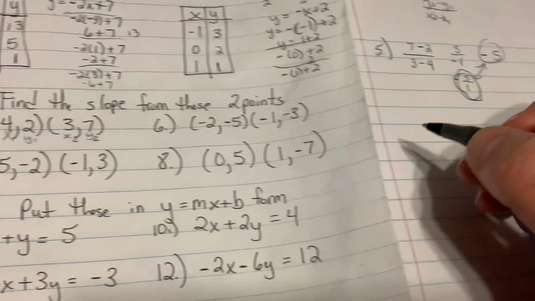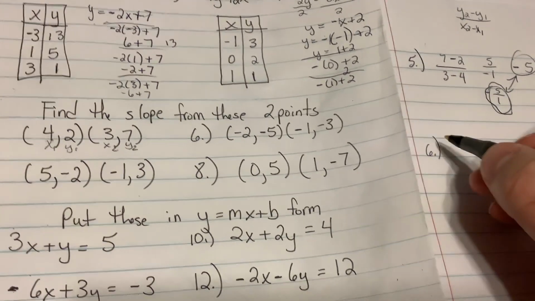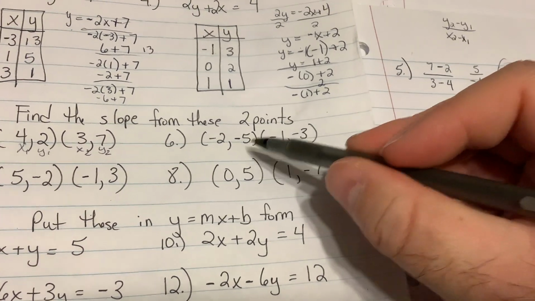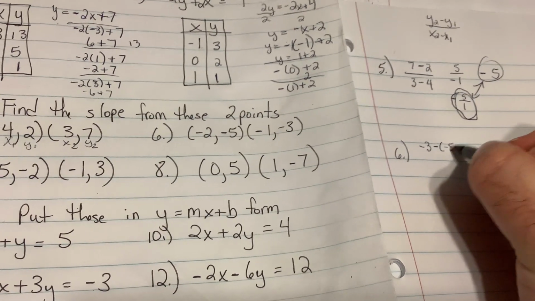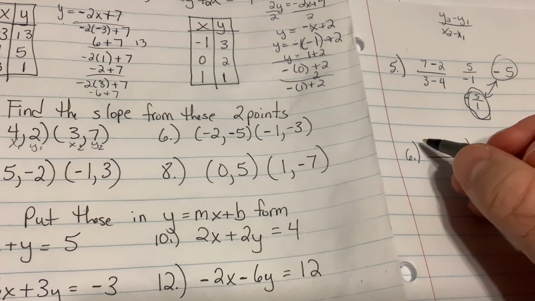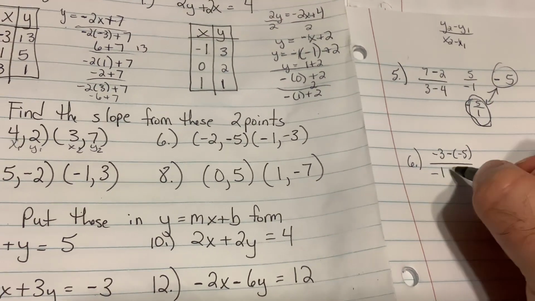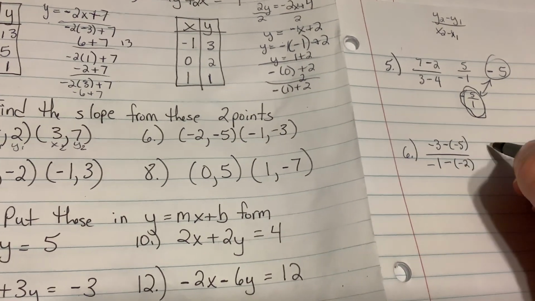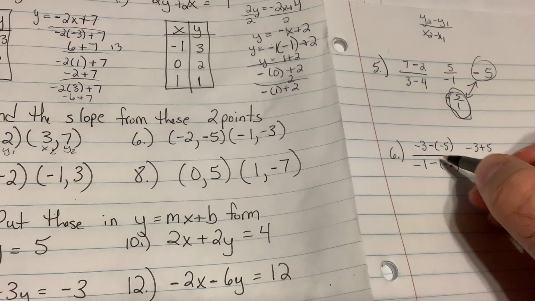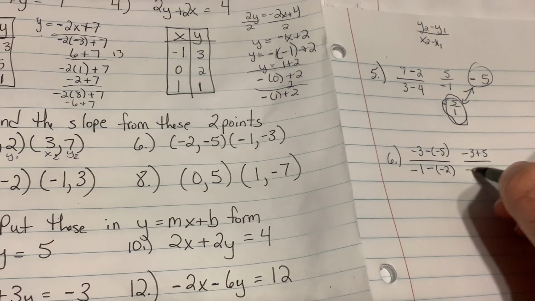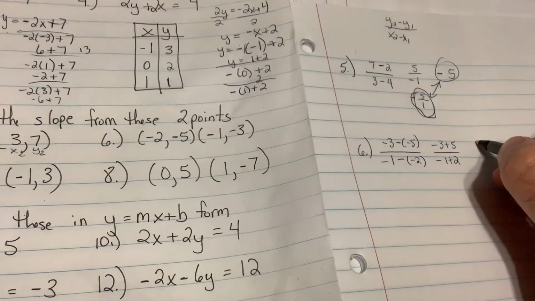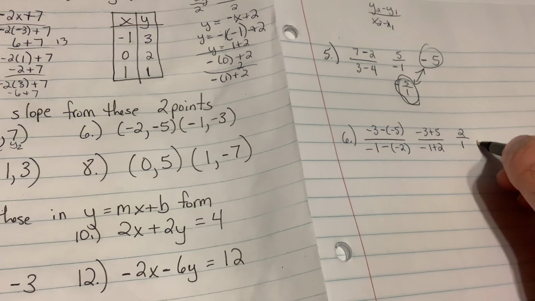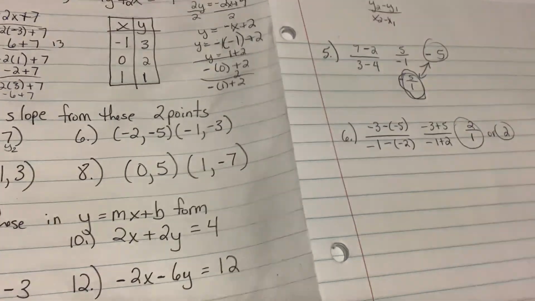All right, number 6. So number 6 is y2, which is -3, minus y1, which is -5. Okay, don't forget minus here. And then x2 is -1 minus x1, -2, which these now become -3 plus 5 and -1 plus 2, which is 2 over 1, which you can leave like that, or you could have just 2.